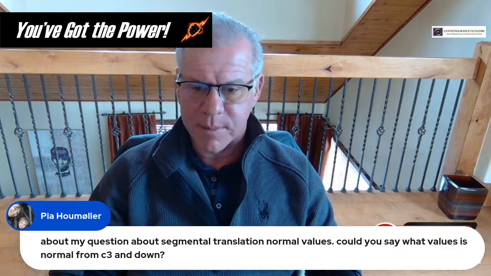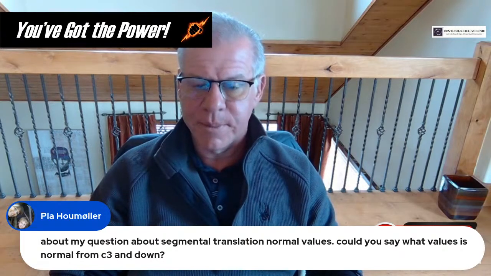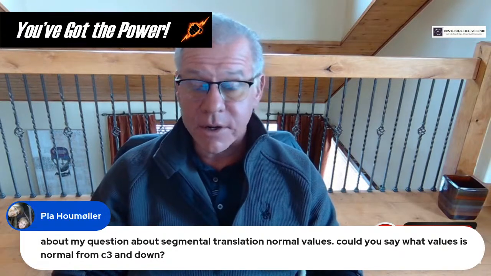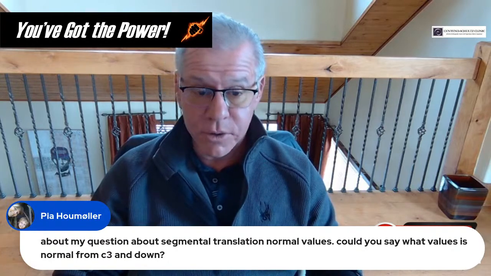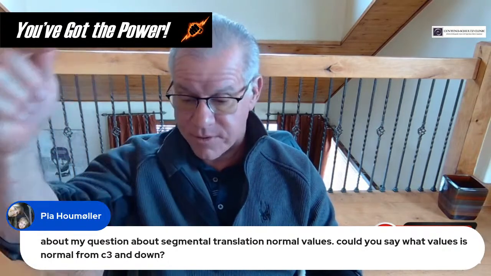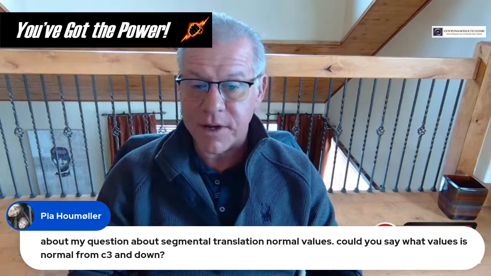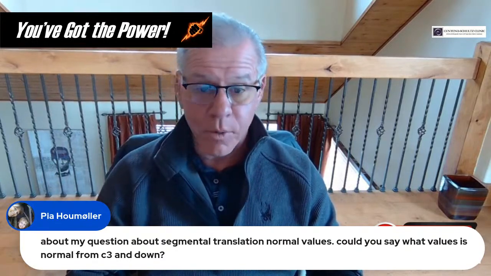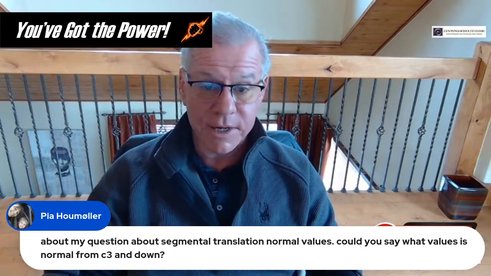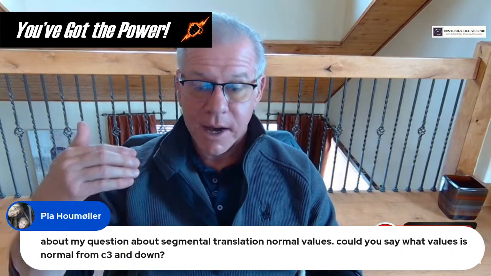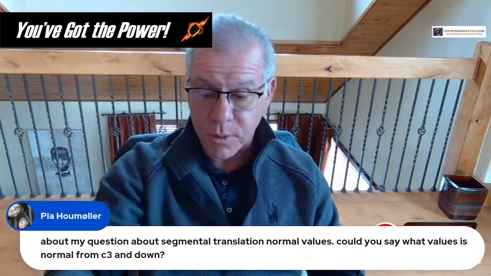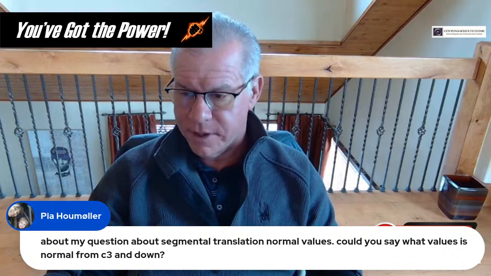Pia, about my question with segmental translational values. Yeah, Pia, so it's generally considered anything more than 1 millimeter at C2-3, and then once you get to C3-4 all the way down to 6-7, it's pretty much the same. Anything more than 2 to 3 millimeters of translation is abnormal. More abnormal when you get towards 3 and above.